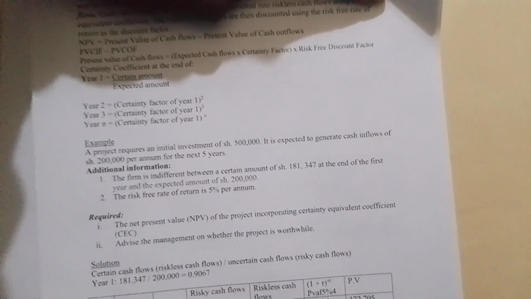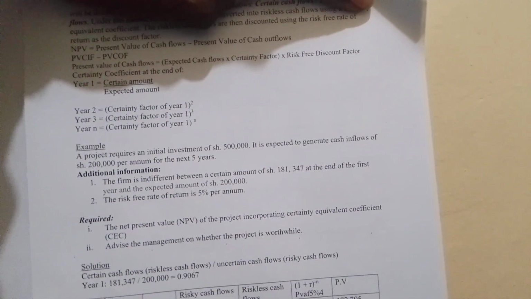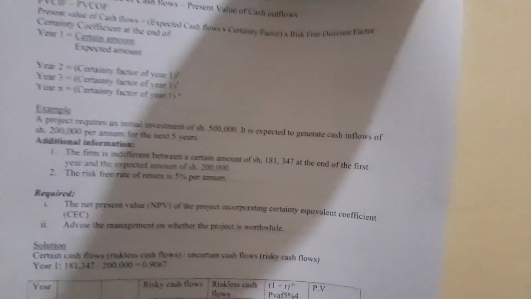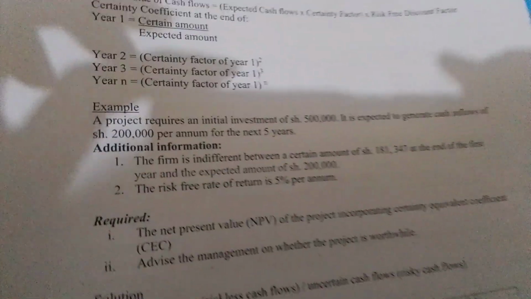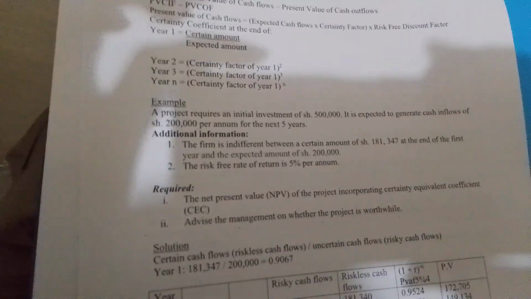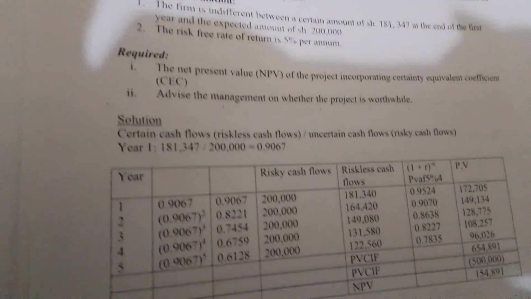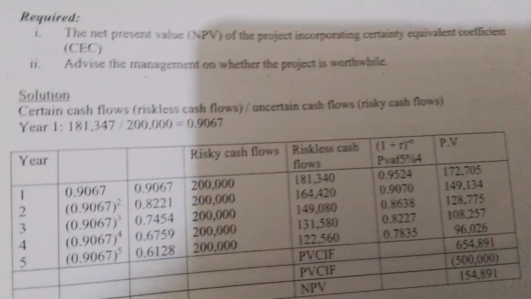Then number 2, advise the management on whether the project is worthwhile. So you can check that question, and then you can take the solution together. Let's see our solution now.